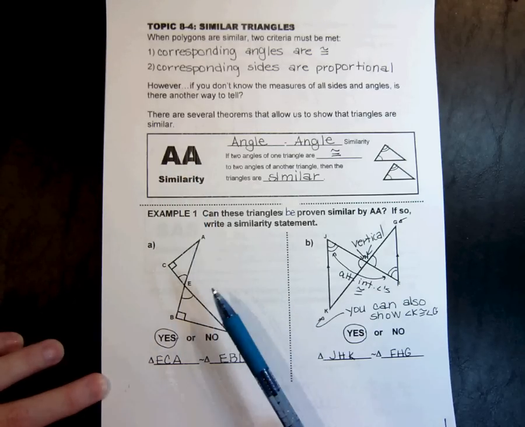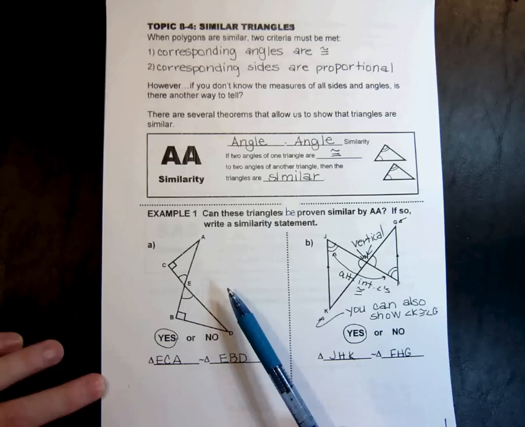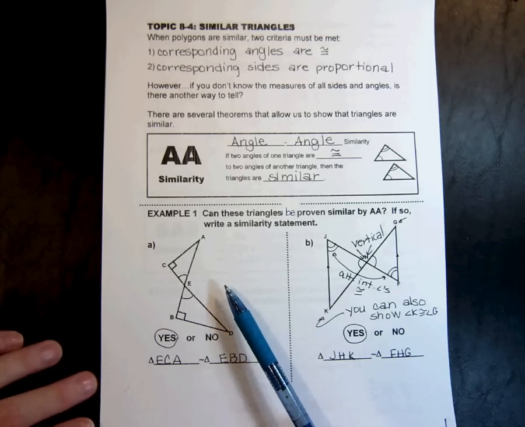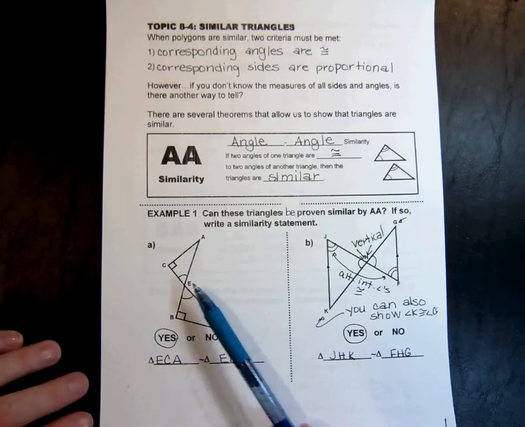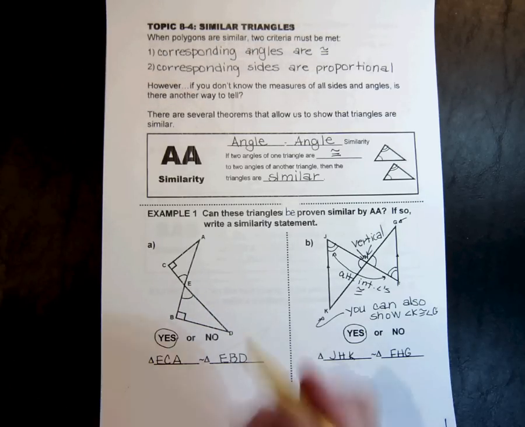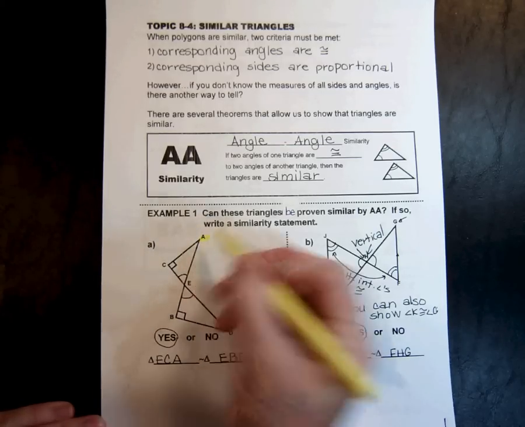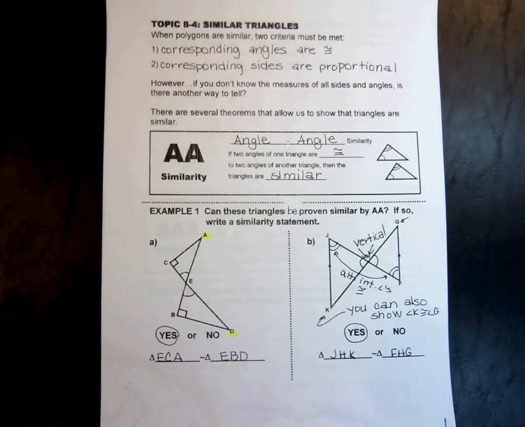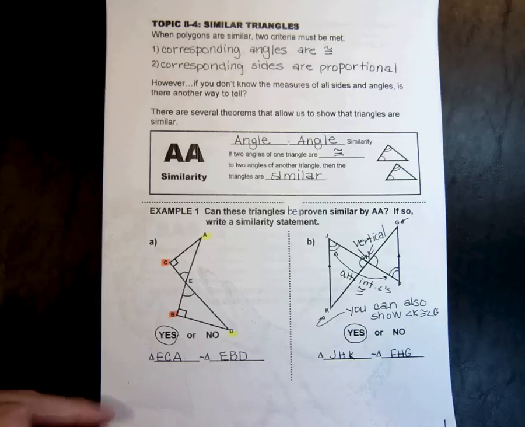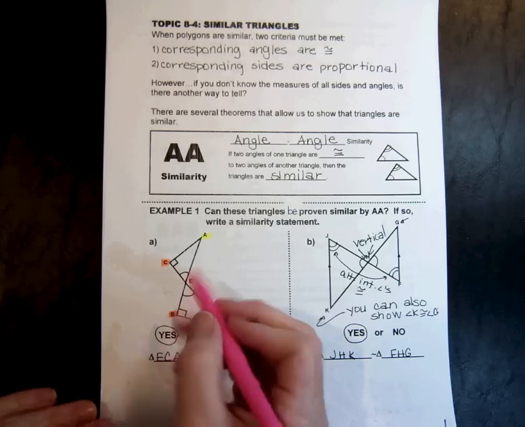So if we're trying to classify these as proven similar by AA, we're going to write the similarity statement. Again, be careful to note the similar-to sign. And I'm going to use highlighters to help do this. The A corresponds with the D. The B is the right angle, so it would correspond with the other right angle. And then E is similar to E, can be just shown like that.